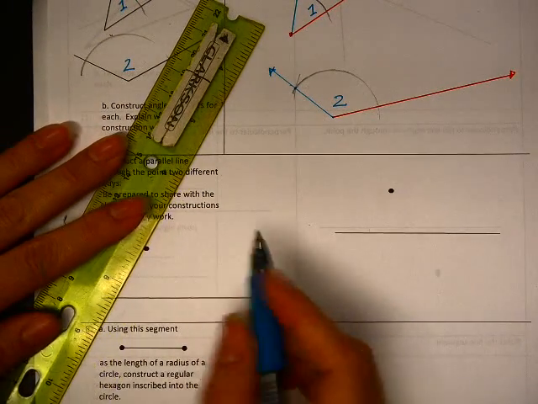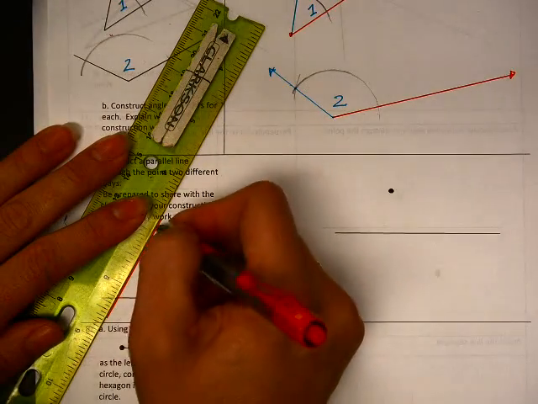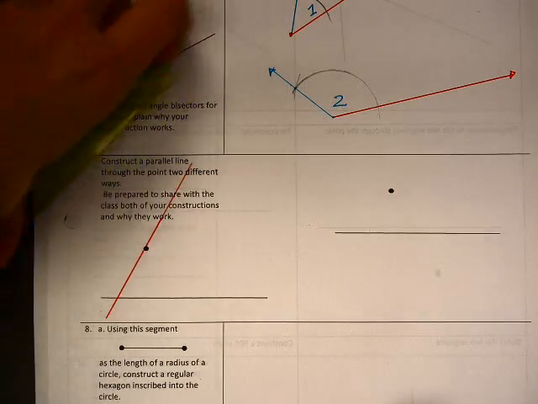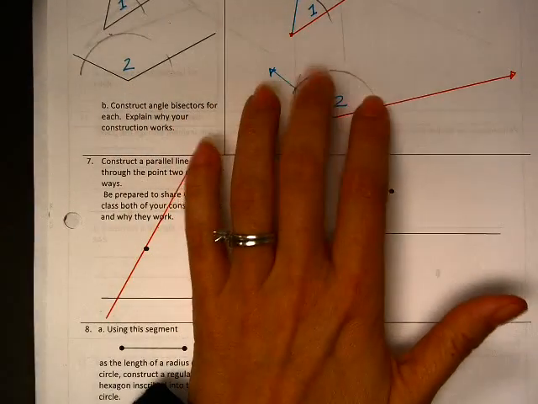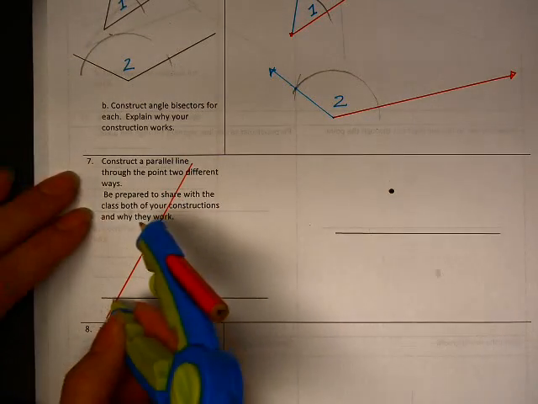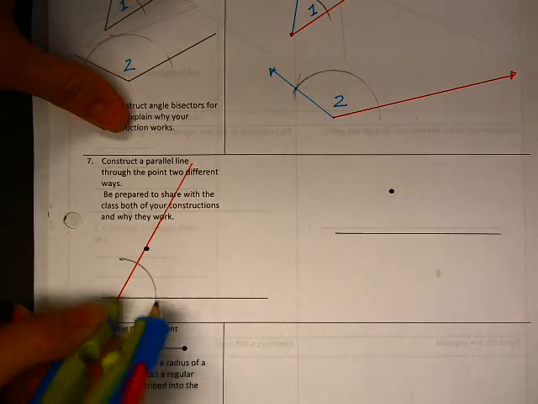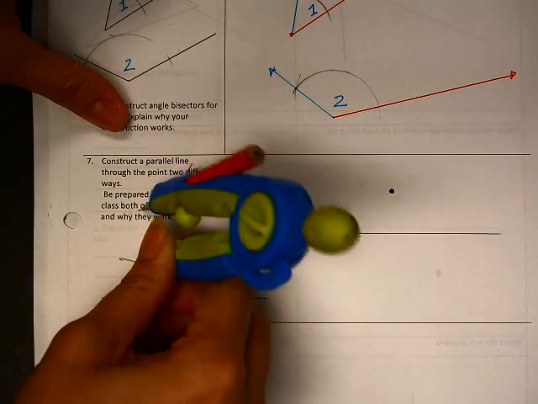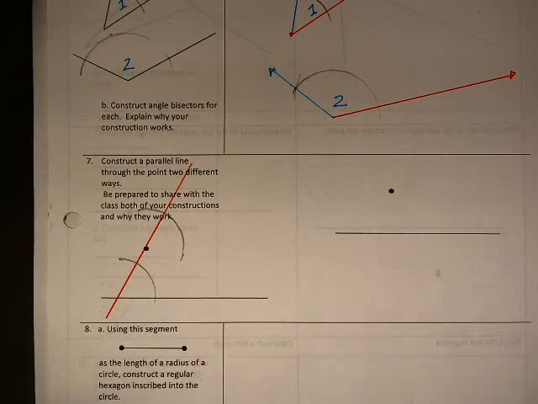So the first thing I'm going to do is just draw any old transversal. It does not matter where. Any angle is fine. And if I use what I learned up here in terms of copying an angle, I would say, well, this angle right here, and then this one up here would be the one that is corresponding to it.